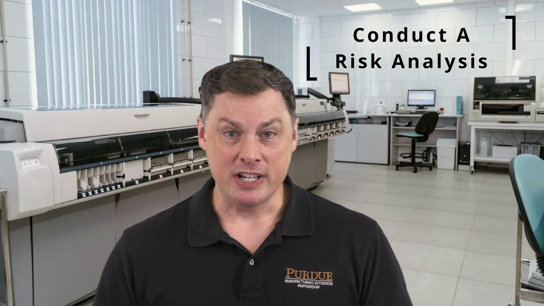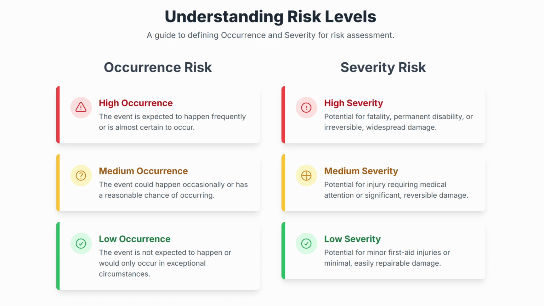Step 2. Conduct a risk analysis. For each identified hazard, assess the likelihood of occurrence and the severity of potential consequences like injuries, illnesses, or environmental damage. The occurrence and severity risk levels can be identified as high, medium, or low. In some cases, you may be able to quantify the occurrence or severity using historical data or forecast models.